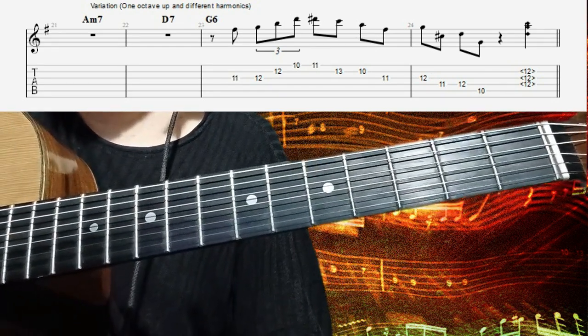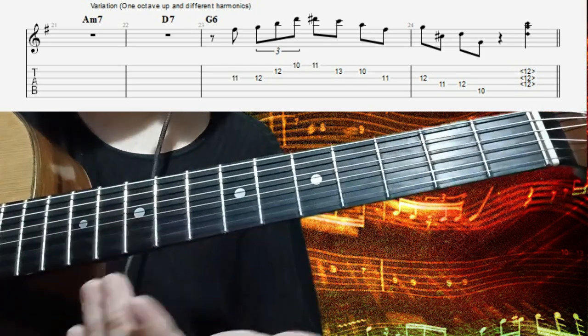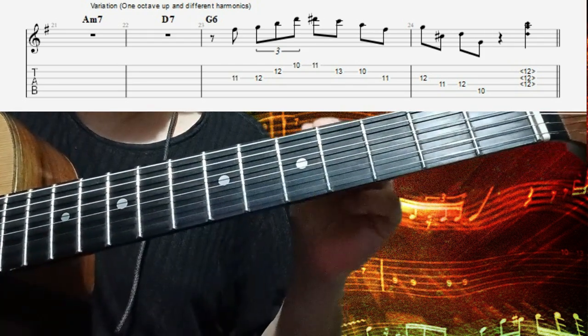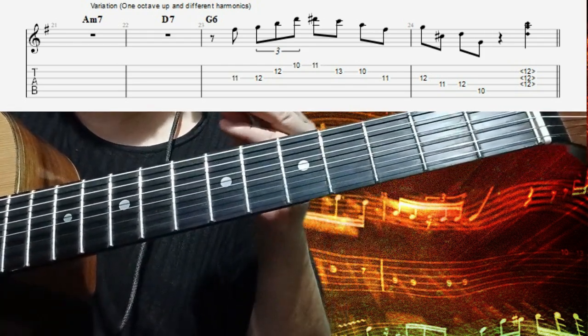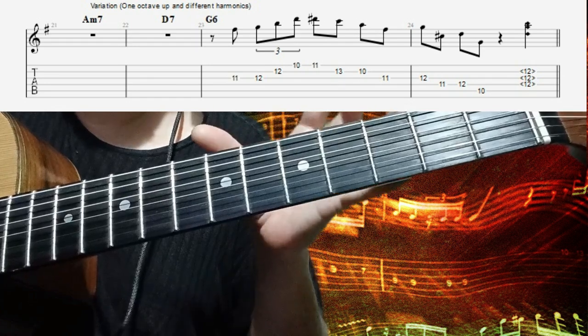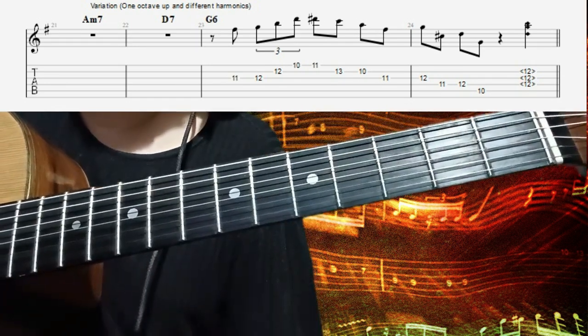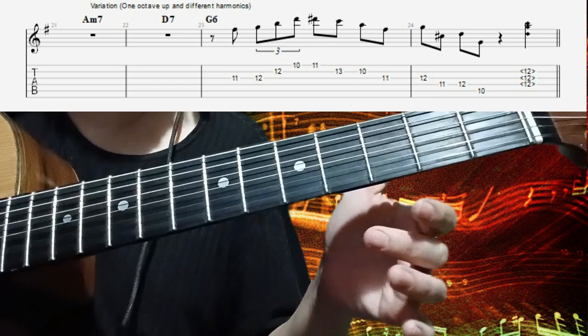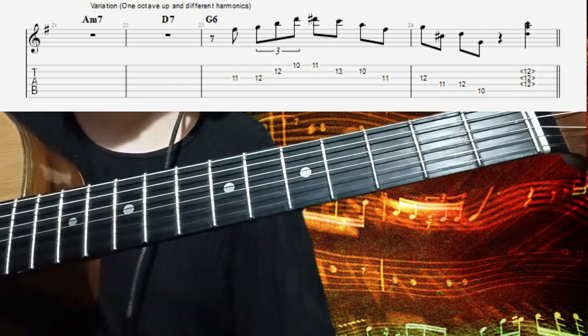Okay, why did I write this same phrase here? It's interesting that you are able to play these phrases on different frets, on different sets of strings.